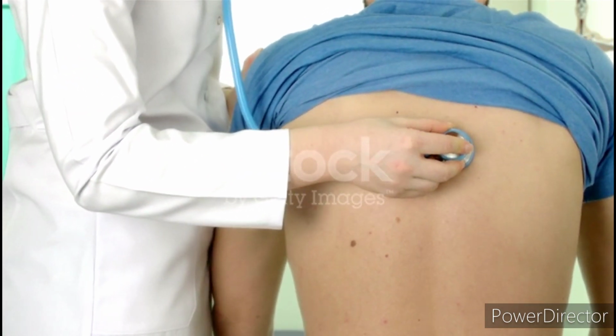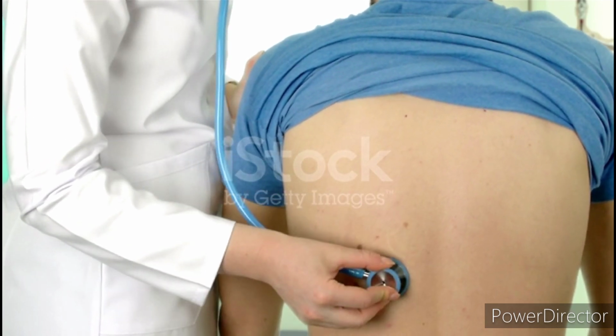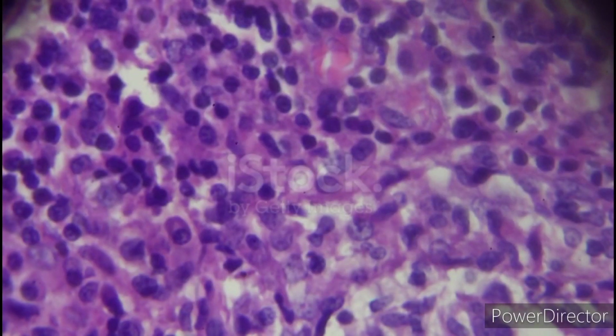Covering the mouth and nose. People with TB should cover their mouth and nose when coughing, sneezing, or talking to prevent the spread of bacteria.